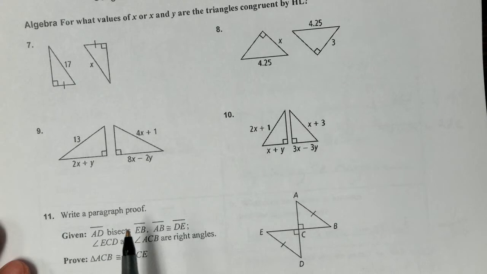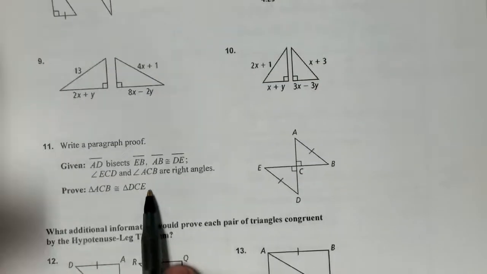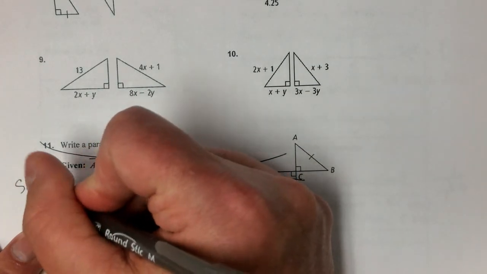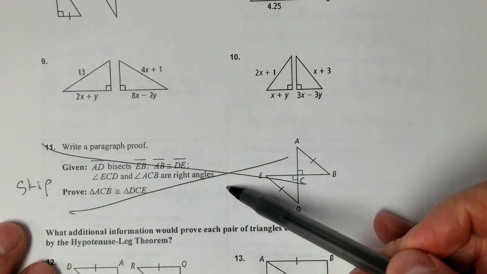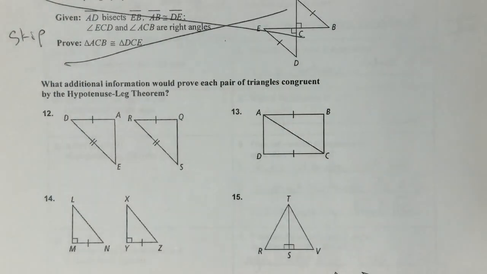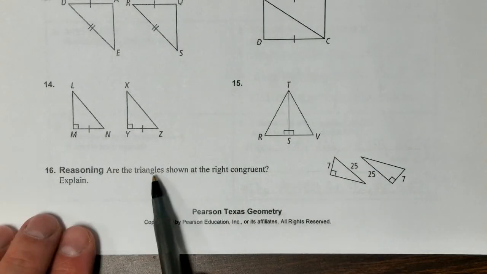And there's not enough room for this one on the paragraph proof, so I'm skipping this one also. But you need to do this one and these four and these. You need to do 16 also.